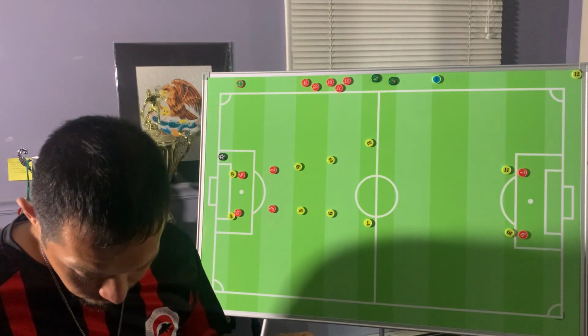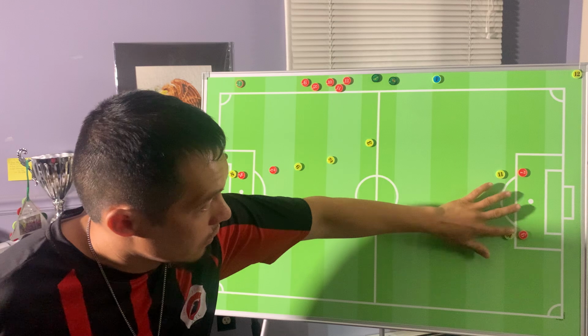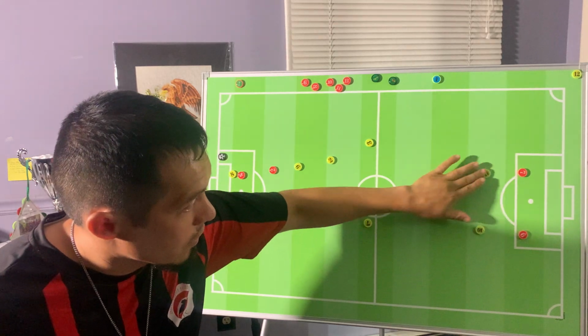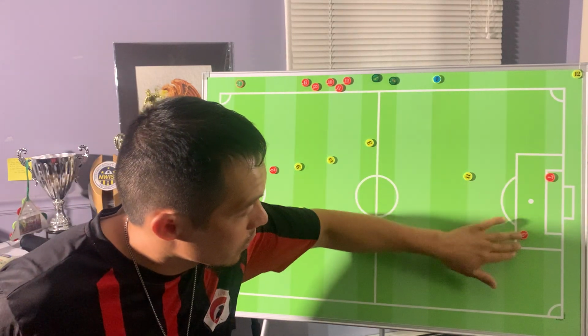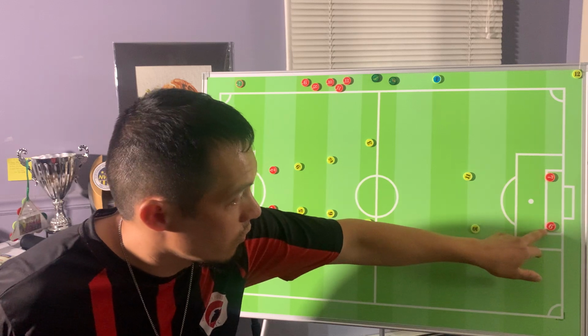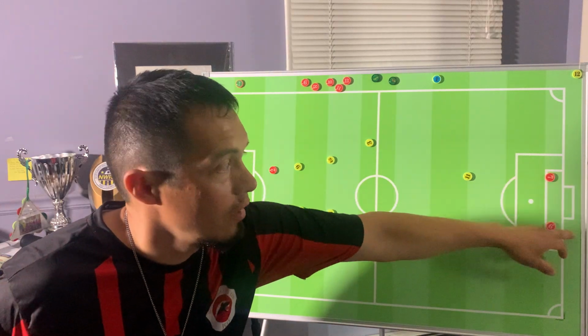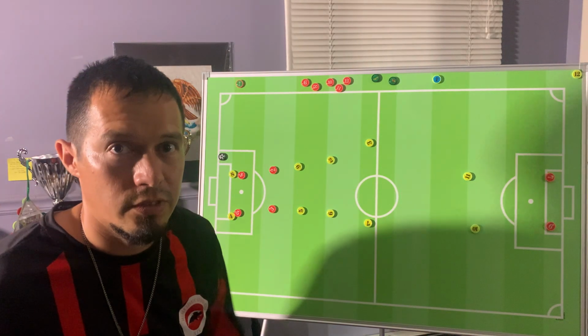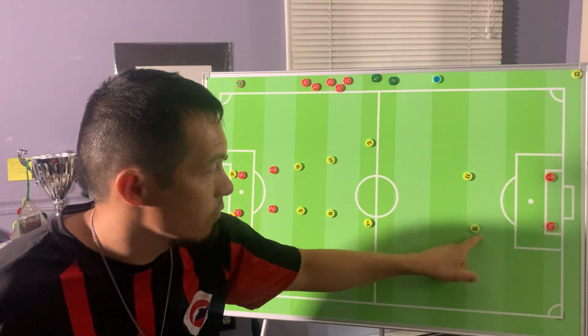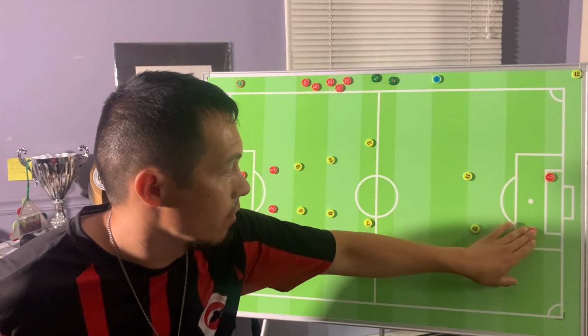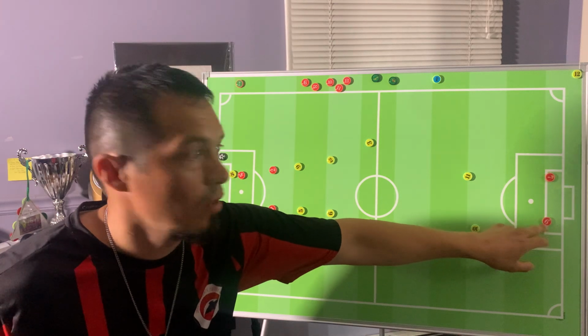Now, that's the first thing. The second thing is going to be starting from back here. We're going to start right here at the 6-yard line box, and we're going to have balls here, and lines here, and lines over here of attackers. And then we're going to pass the ball out, and same thing. We're going to pass the ball out, and we're just going to go one-on-one at this point.